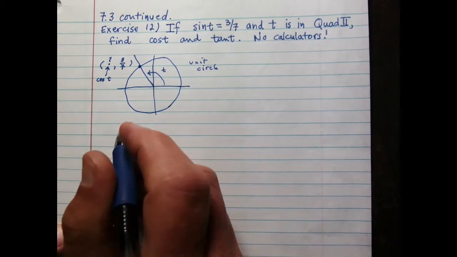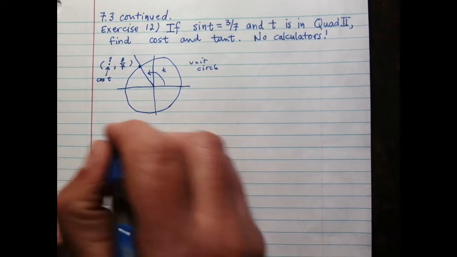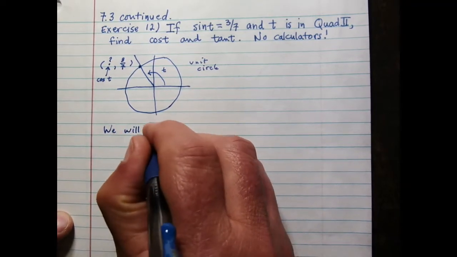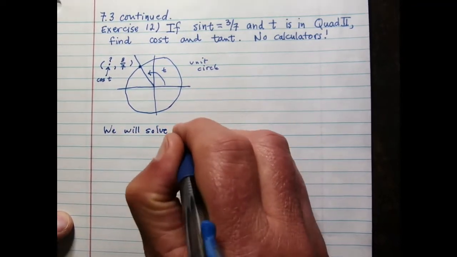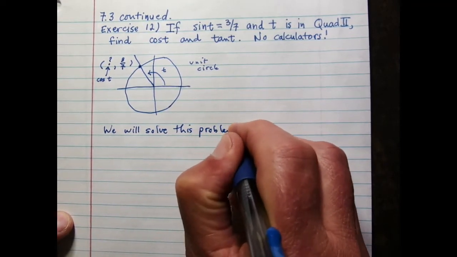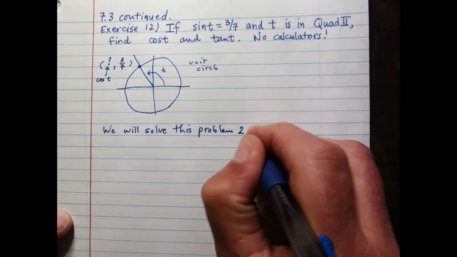All right, so what we're going to do is we will solve this problem two different ways.